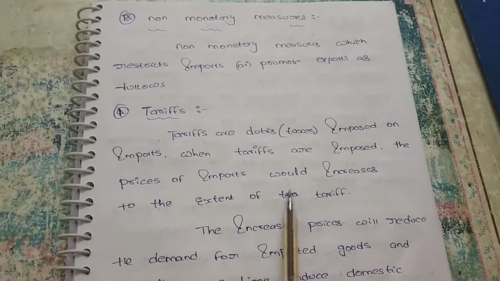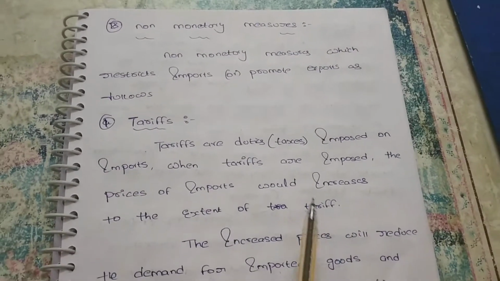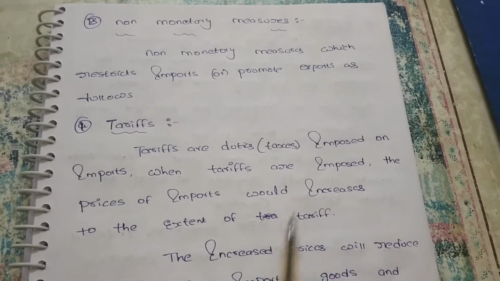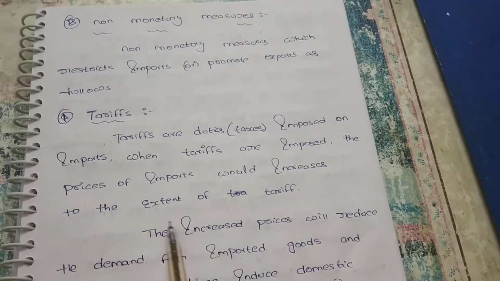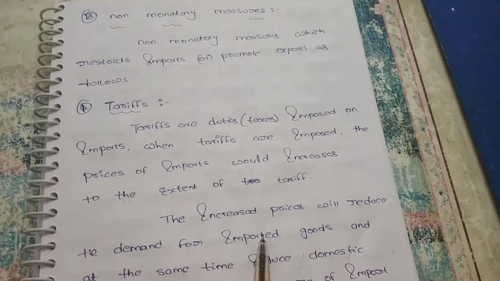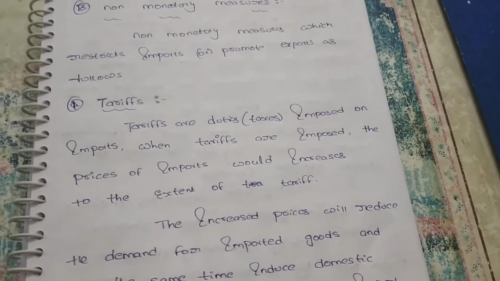For example, we are importing 10,000 quantities. Up to 5,000 we are paying some amount of tax. Above 5,000 we are increasing the tax. Then we can import only 5,000. For that reason there is a restriction of imports. So it is a measure for the balance of payments. Here we have to restrict the imports.